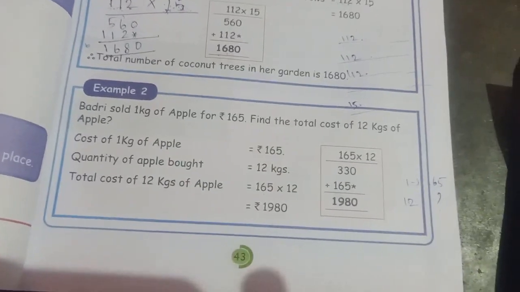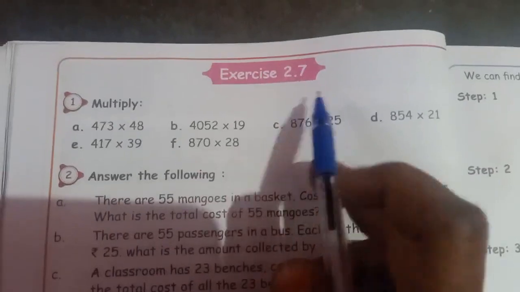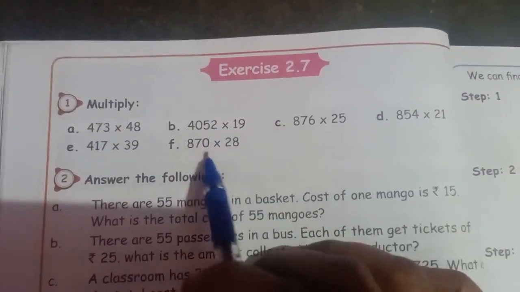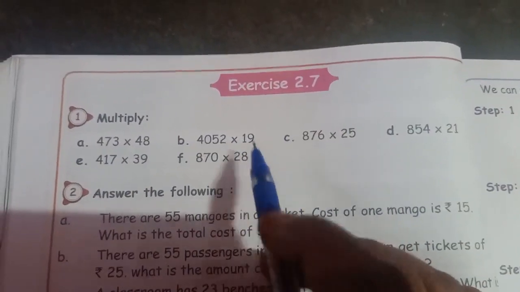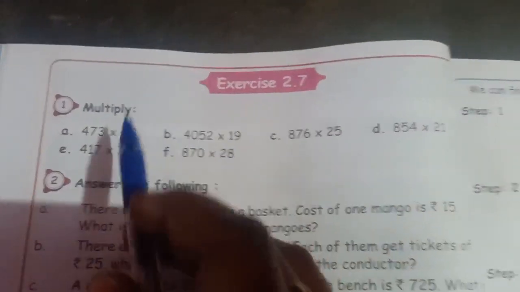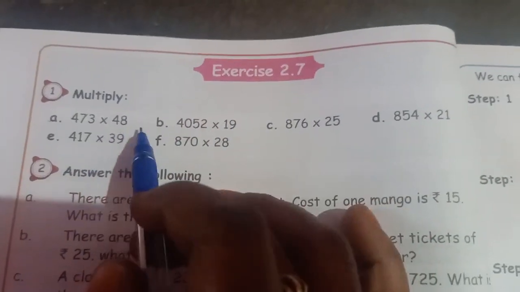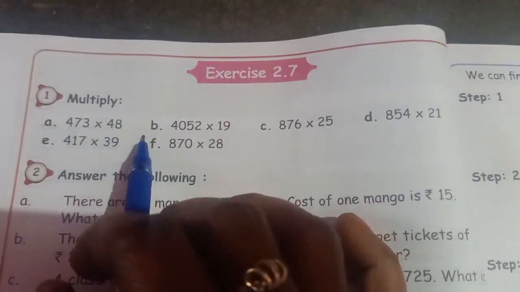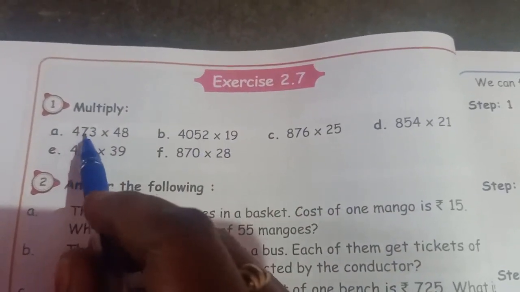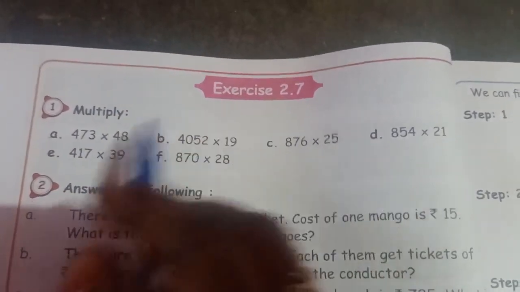Okay. See ma, next exercise 2.7, we have 6 sums. This 6 sums is also your homework. The first sum I am writing now, the remaining 5 sums you write in your homework note. See, everything is the same model. In multiplication, if we know one method, whichever method is given, we can multiply easily. For example, I am writing this number, you can write the remaining sums.